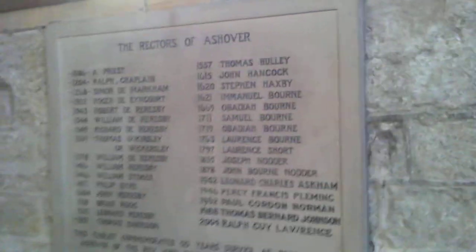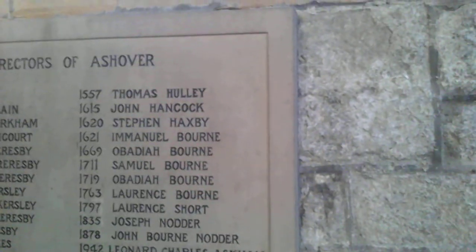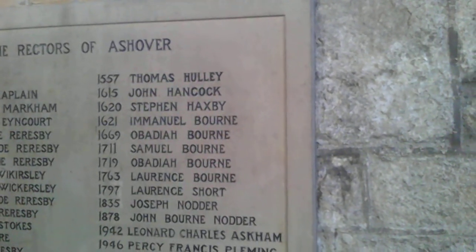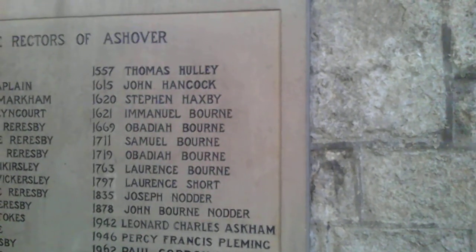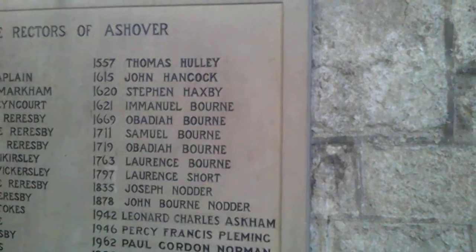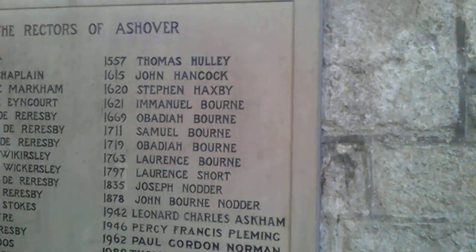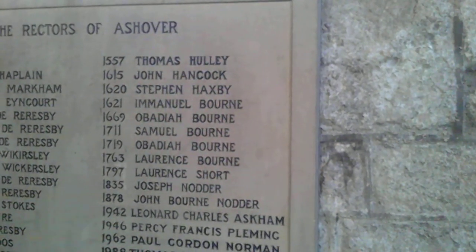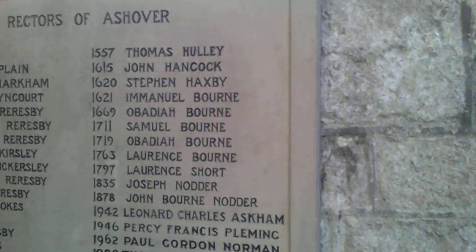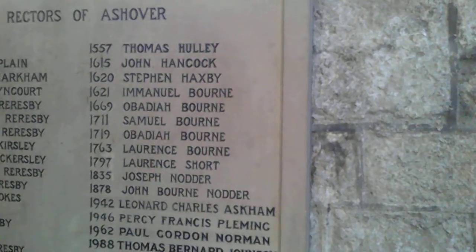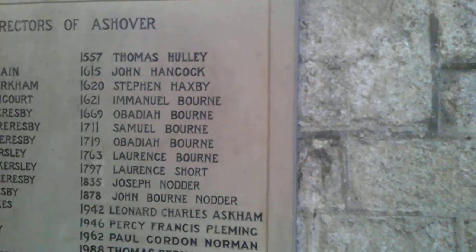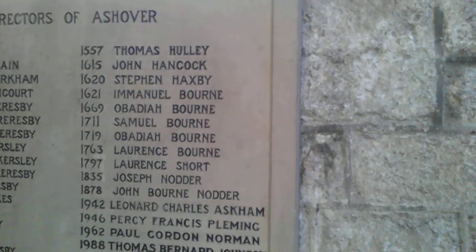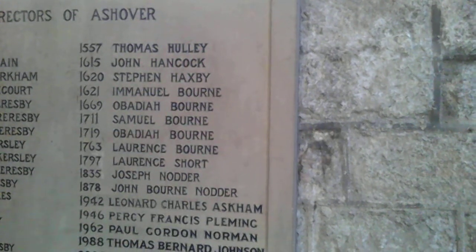There are a number of things to always look for in these cases, and one of them is, what about the civil wars? Well, we can see here that in 1621 Emmanuel Bourne is the rector. 1669, that's therefore after the Restoration and after the Great Ejection of 1662, and well after Obadiah Bourne, and then Samuel Bourne in 1711, and another Obadiah Bourne in 1719, followed by Lawrence Bourne in 1763.